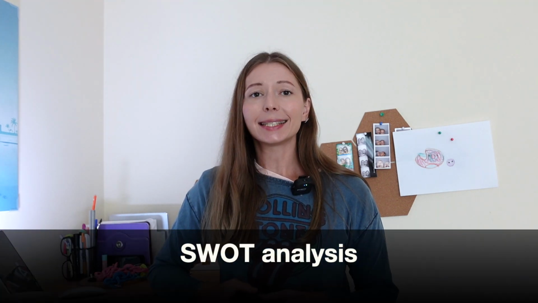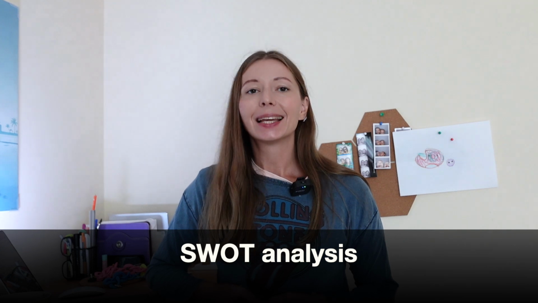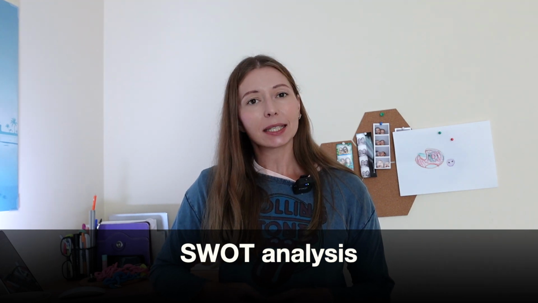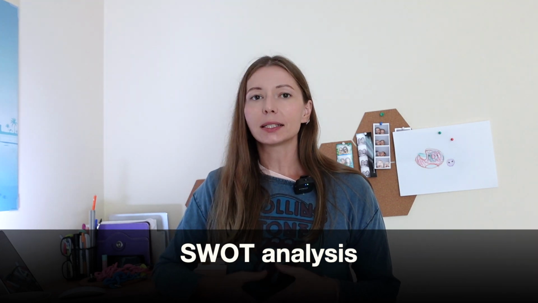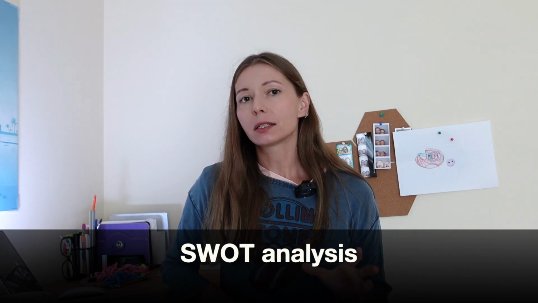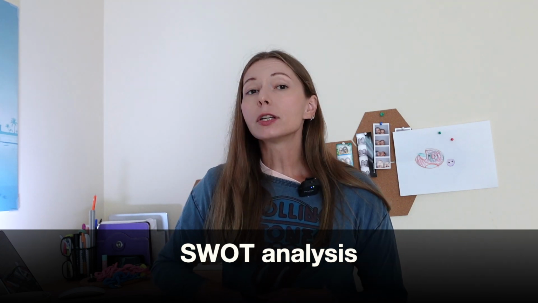Another item in the list is SWOT analysis. This is the risk analysis method that helps you to understand what types of risks you're going to have on a project, and also it helps to properly categorize them. SWOT stands for strengths, weaknesses, opportunities, and threats.